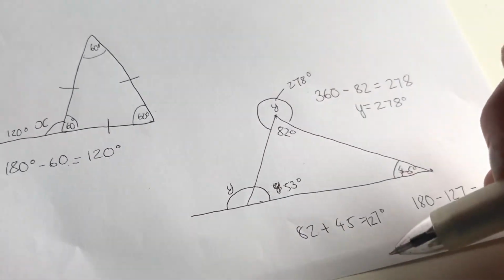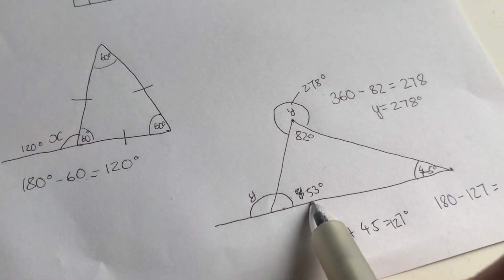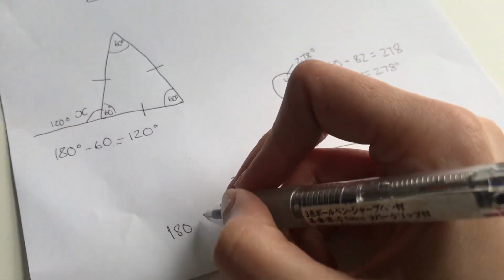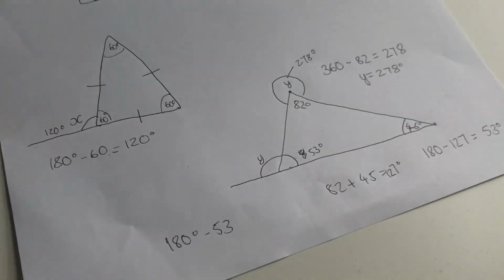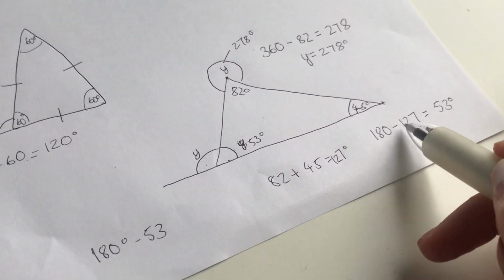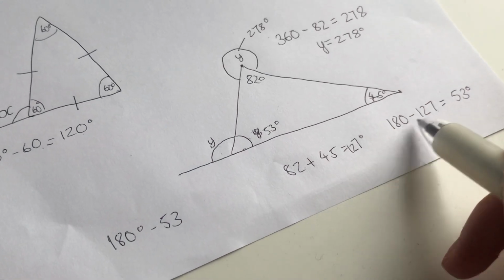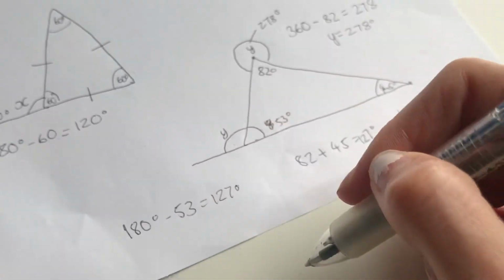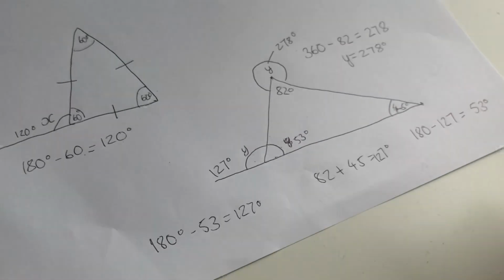So we know that angle now, so we can use that to work out angle Y. So again, I'm on a straight line, so I'm going to do 180, because that's what angles on a straight line add up to. 180, take away 53. Oh, well, actually, interesting. I just did that. 180 take away 127 was 53. So if I do 180 take away 53, I'm going to get 127 degrees. So I know that Y is 127 degrees.